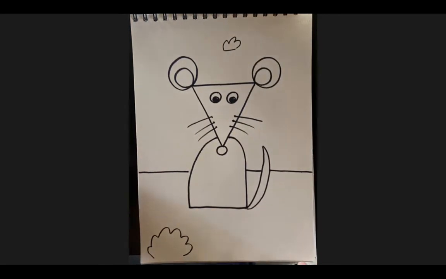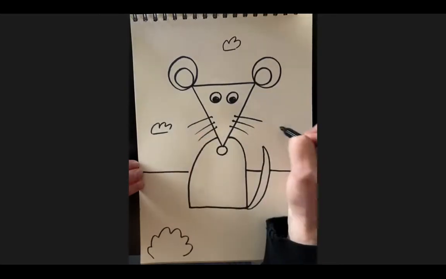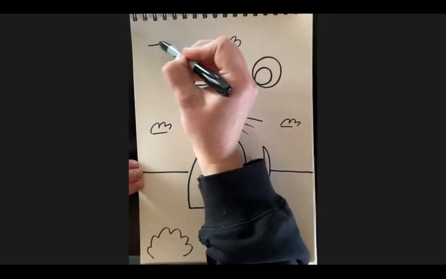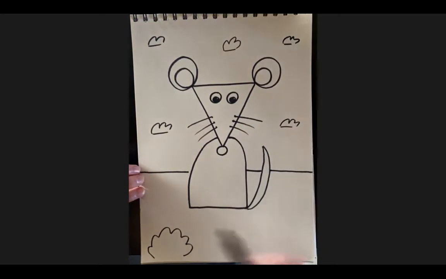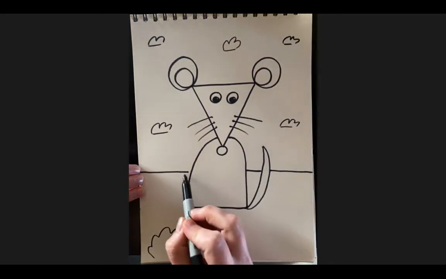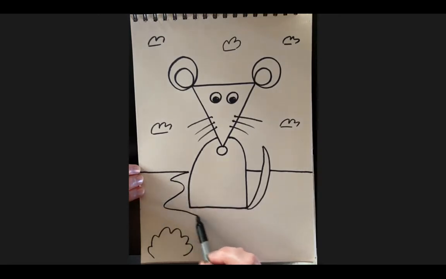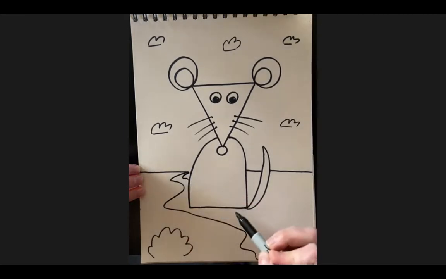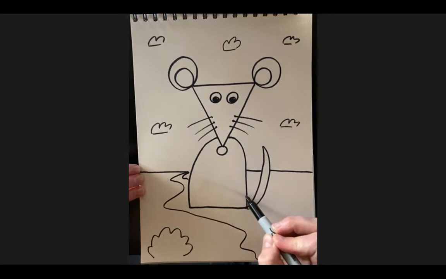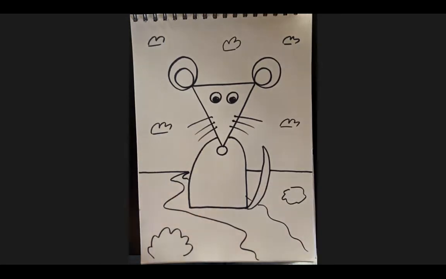So take a moment now, take about 1 minute and add on to your picture as much as you'd like. I'm going to add in some clouds. I might add in, maybe he's on a little path. He's standing on a little path. Boop, like this. And maybe it's on this side, like that. Maybe he's standing on a little path. There's a little bush over there.